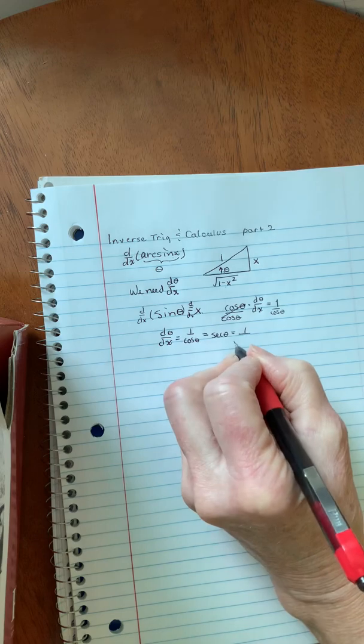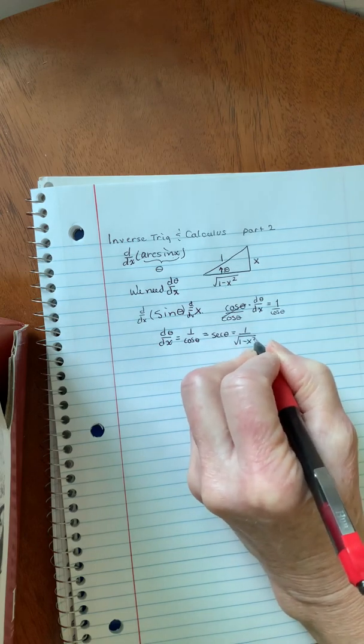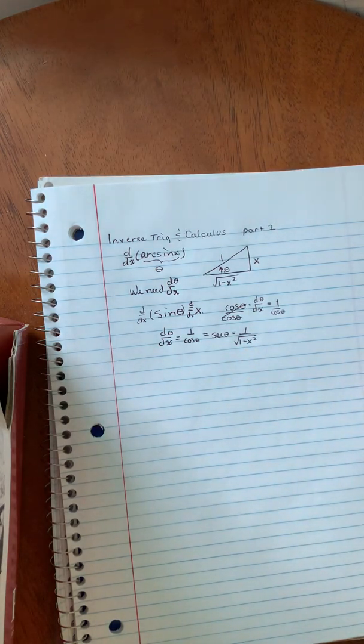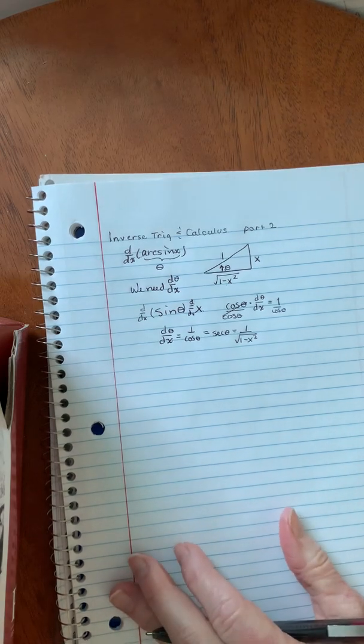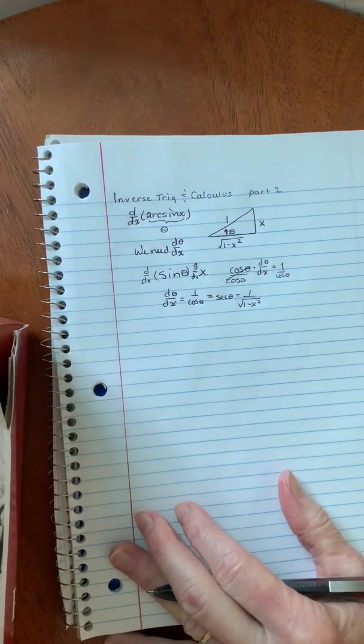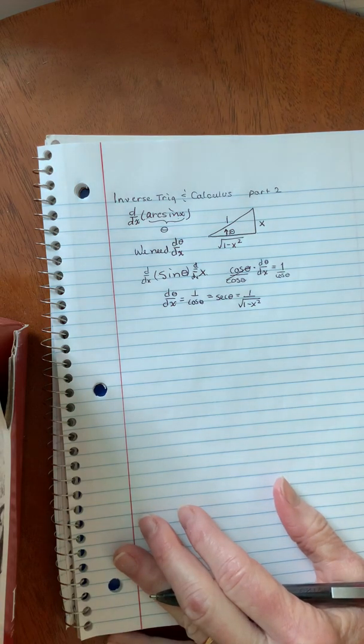So there's the derivative. The derivative of arc sine of x is 1 over square root of 1 minus x squared. So there's no trig in the answer, which is kind of interesting.